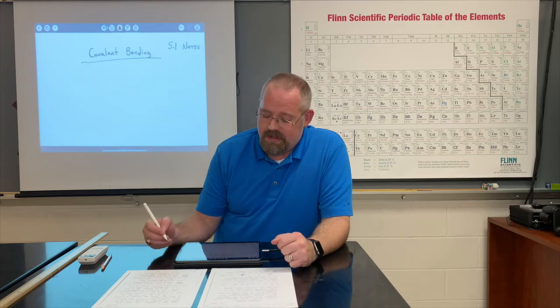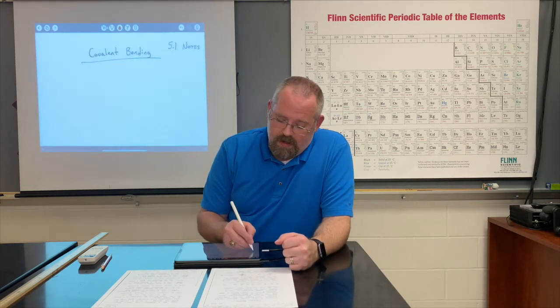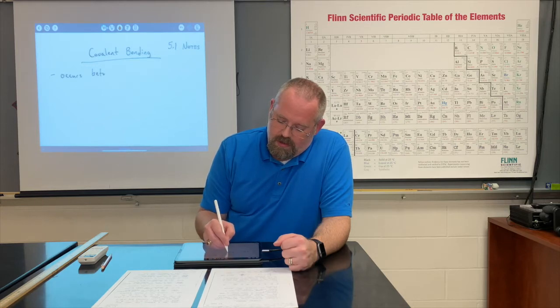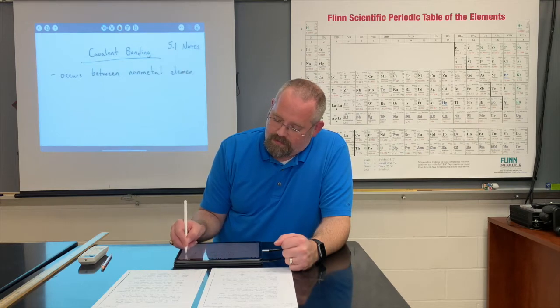In this unit, we're going to be talking about bonding and the structures of molecules. And today we're going to start with covalent bonding. Now, covalent bonding occurs between non-metal elements only.